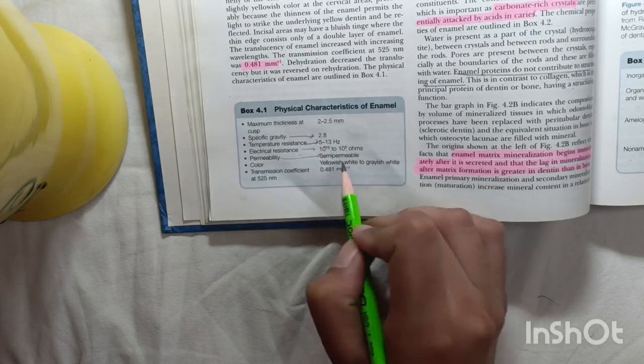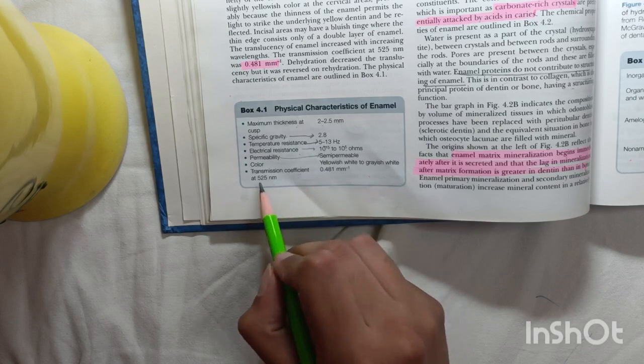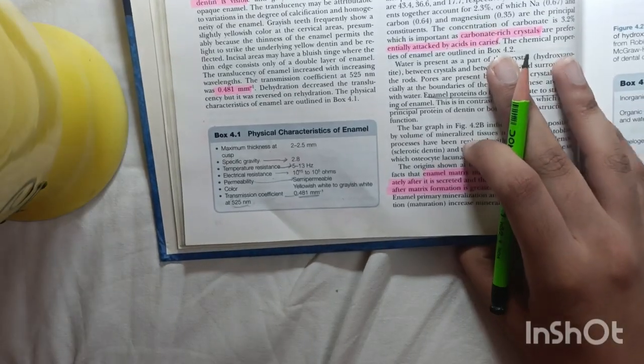So color is yellowish white to grayish white. Then transmission coefficient at 525 nanometer is 0.481 per mm. You can just remember it.